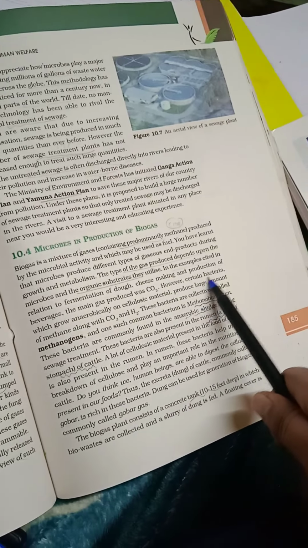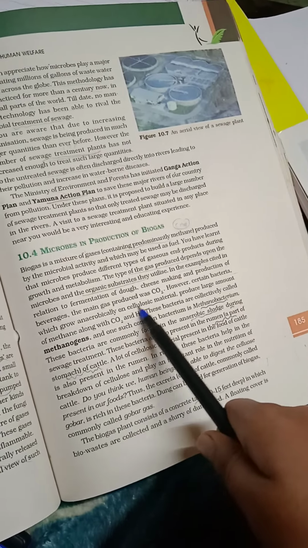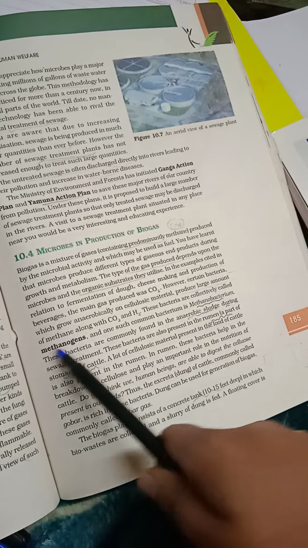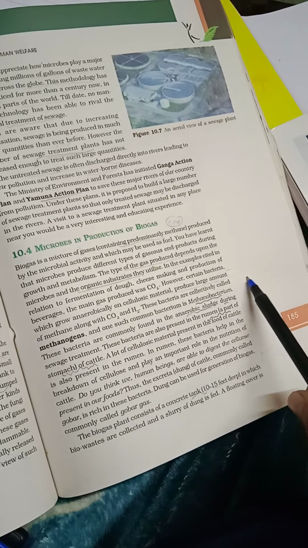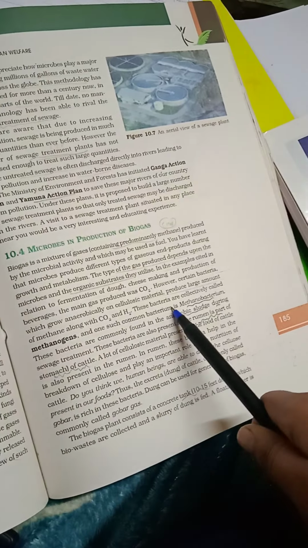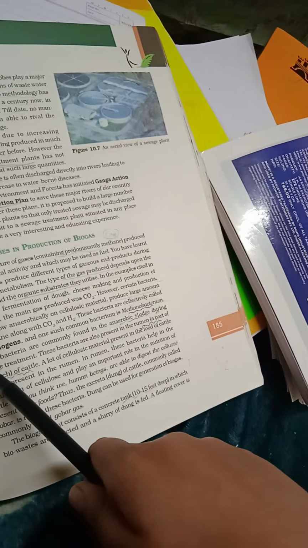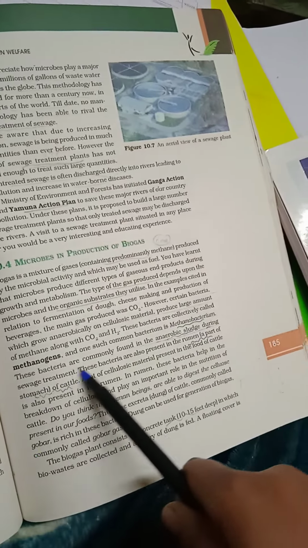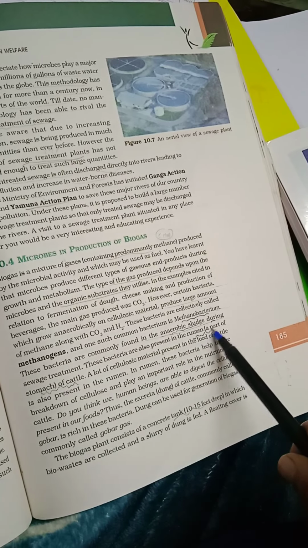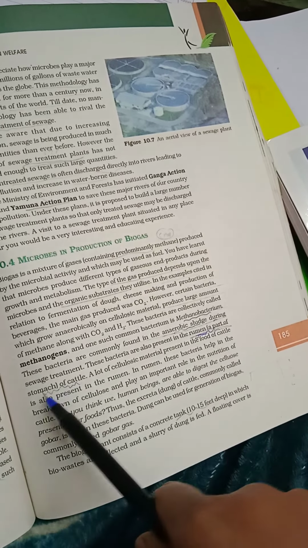For example, in the fermentation of dough, cheese making, and production of beverages, the main gas is CO2. However, certain bacteria which grow anaerobically on cellulose material produce large amounts of methane along with CO2 and H2. These bacteria are collectively known as methanogens, and one of the common ones is Methanobacterium. They are commonly found in anaerobic sludge during sewage treatment, and they are present in the rumen, a part of the stomach of cattle.